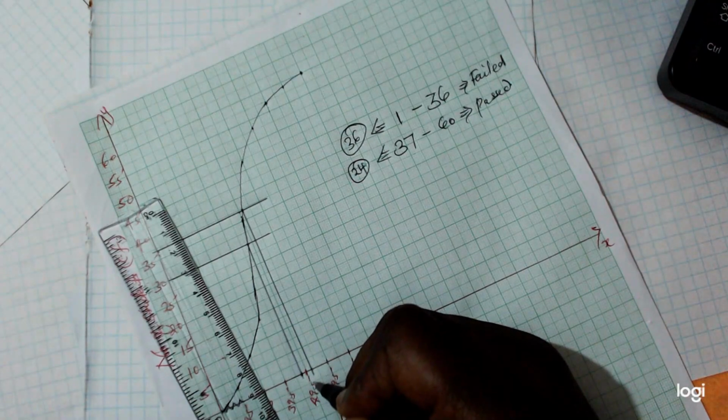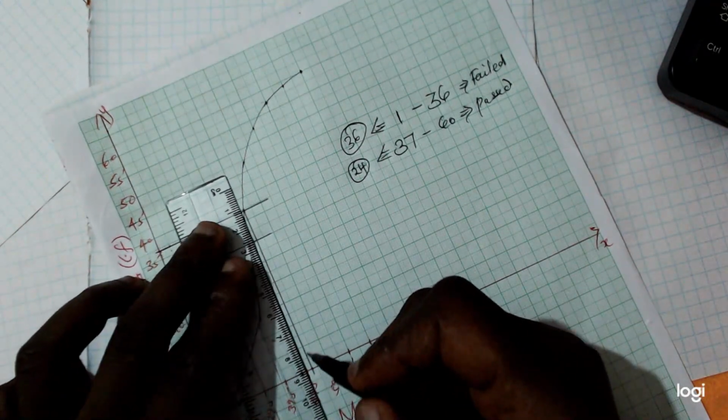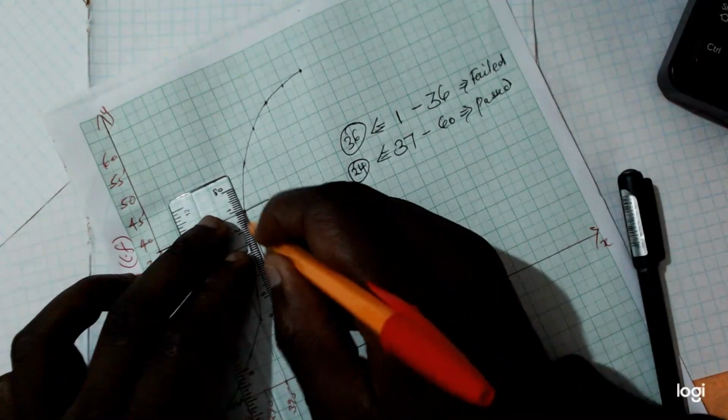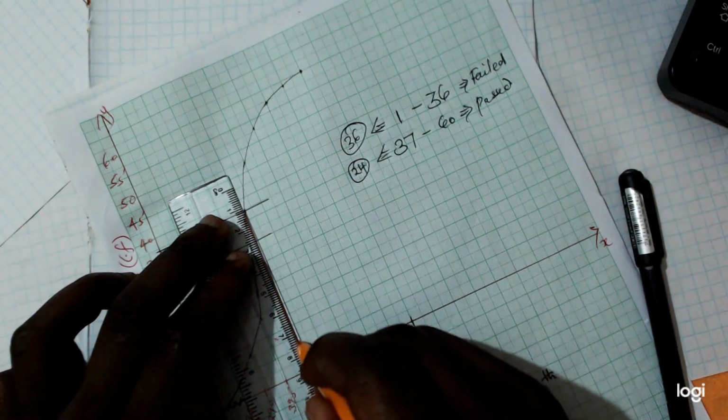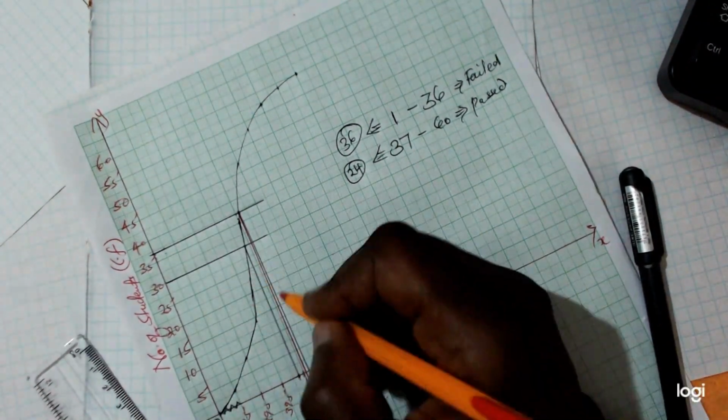So this will be 49.5 plus... I've not drawn it in the right way, so let me draw it again. It must be straight. Ensure it is straight. Yeah, the one I've drawn in red. Ignore this line that is here.